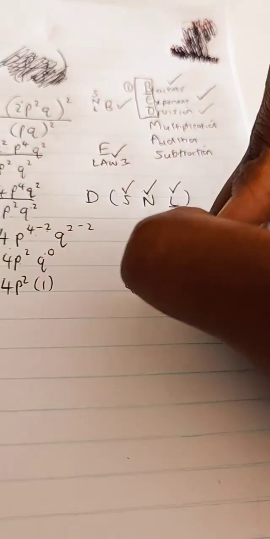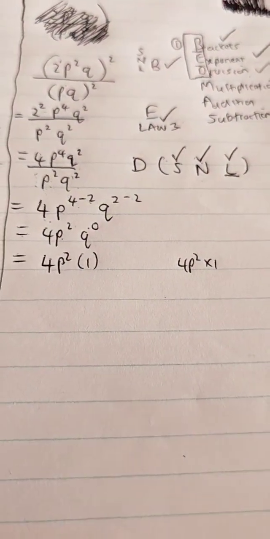It is 1. And rightfully so. What am I doing here? I'm putting it in brackets, because brackets mean multiply in maths as well. Right? Or you could actually say 4p squared times 1 if you want to. I mean, that's another way of writing the same thing.